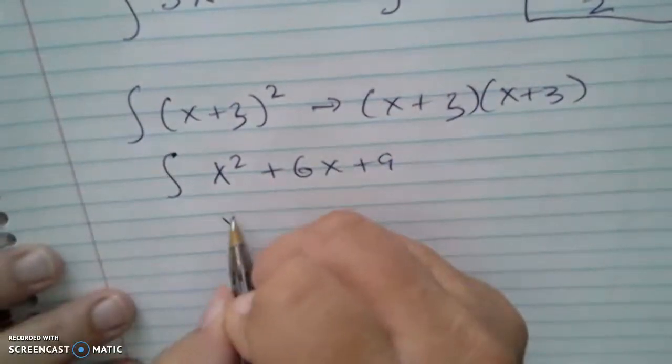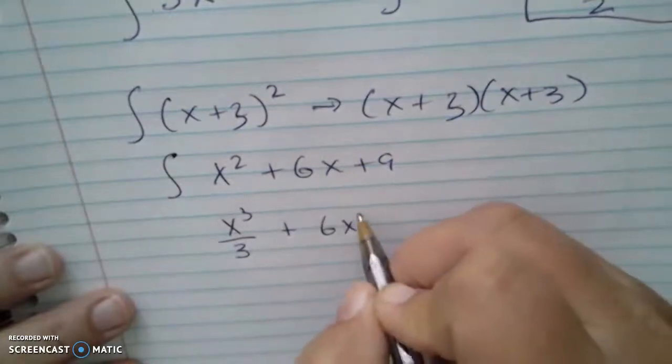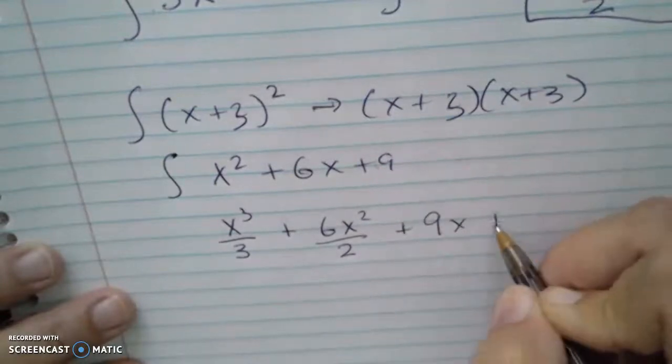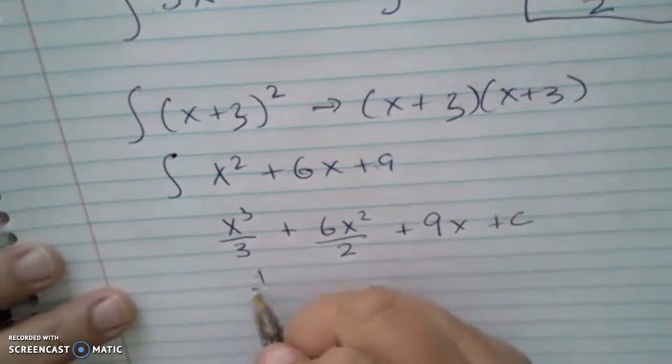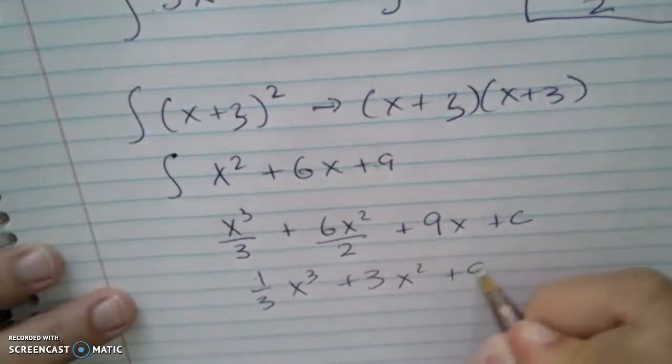And so now we're going to add 1 to the exponent, divide by 3. Add 1 to the exponent, divide by 2. It's just a plain number, so I'm going to add an x, and then I'm going to say plus c. So I'm going to get 1/3 x to the 3rd plus 3 x squared plus 9x.